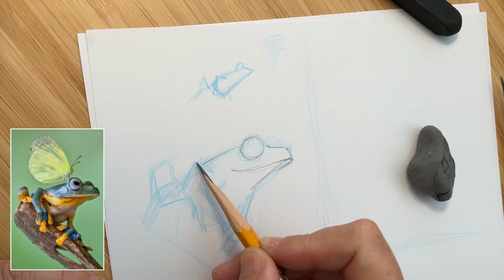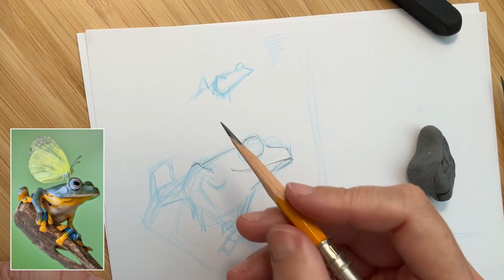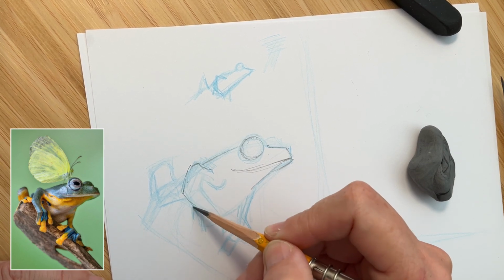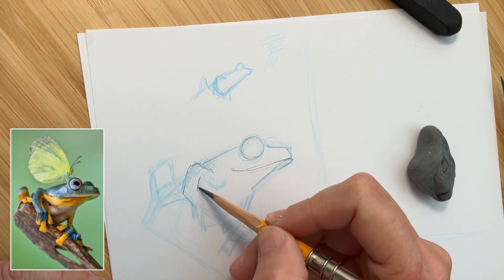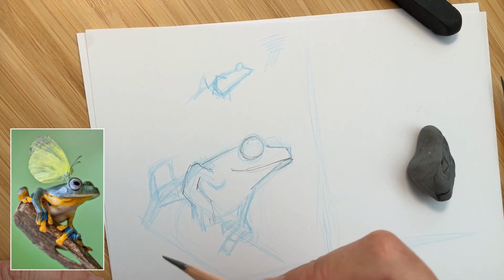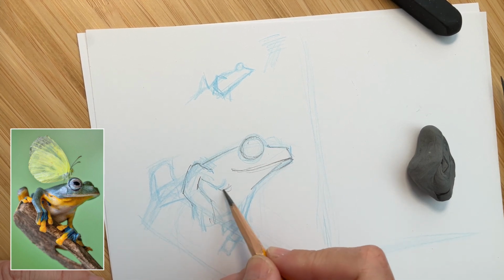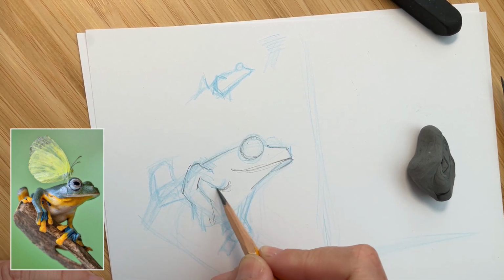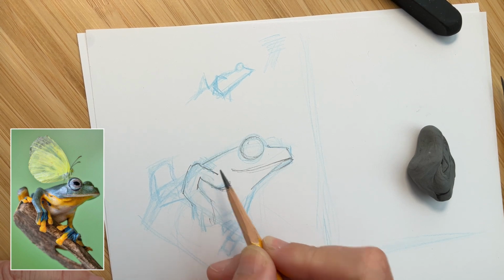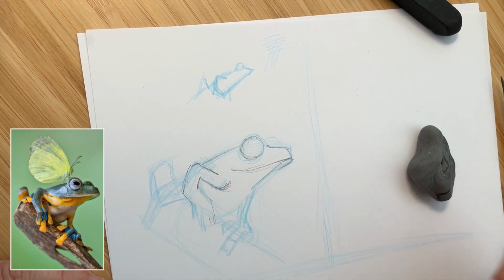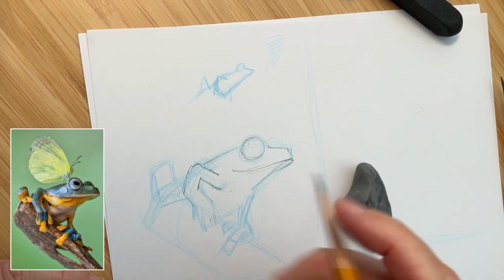It is a cute creature. I think it will be quite interesting to transform it into something else, to make it kind of something magic, maybe not, who knows.